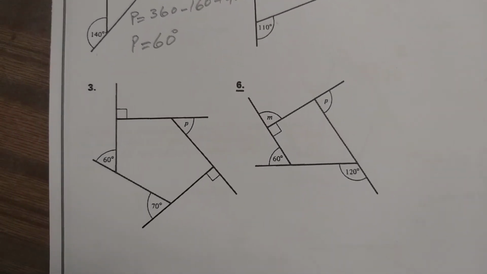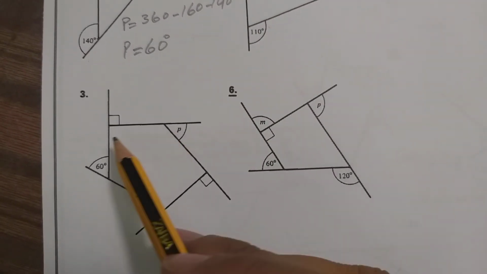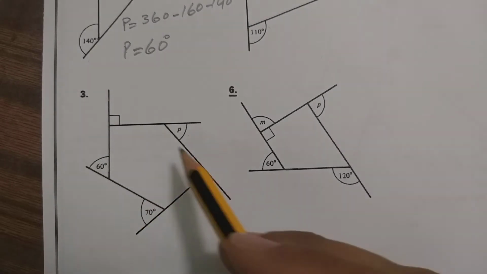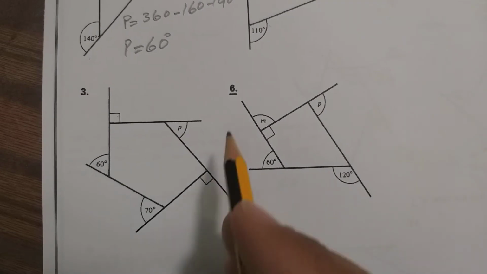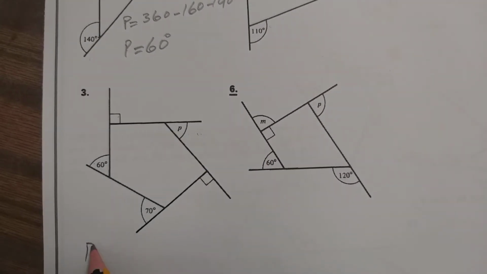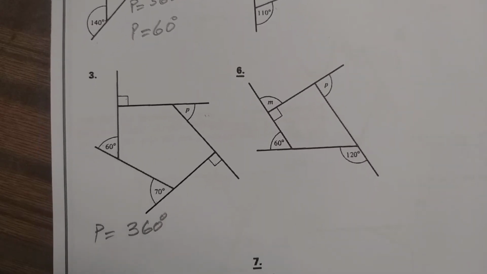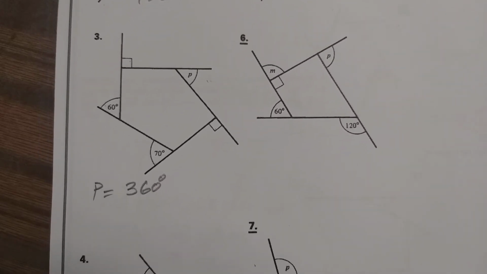In the next question again we need to find the p-value. We are given exterior angles: this is 90, this is 90, these are 70 and 60. So p equals, again, the total of exterior angles in any polygon adds up to 360.